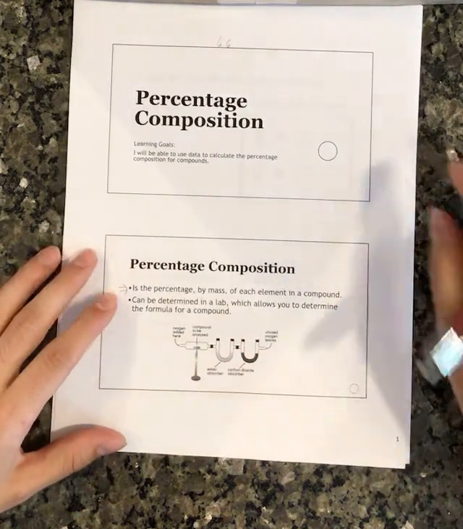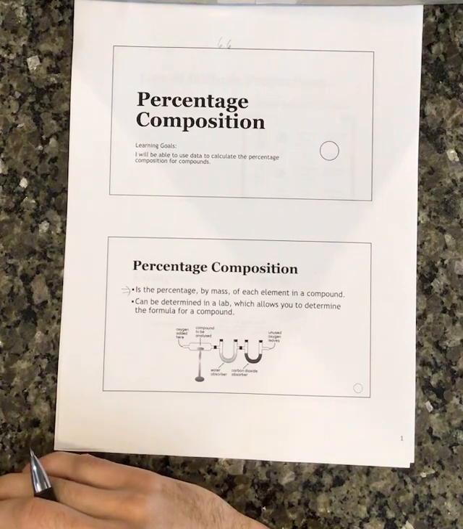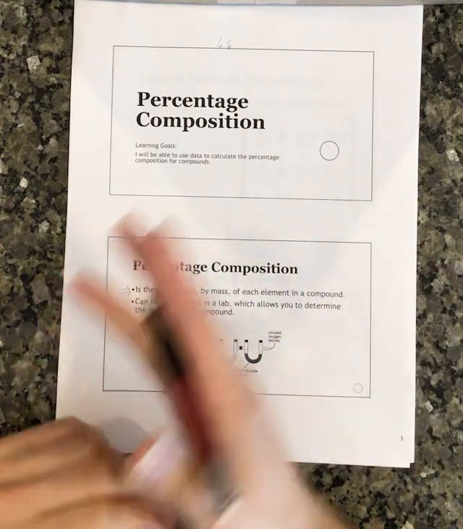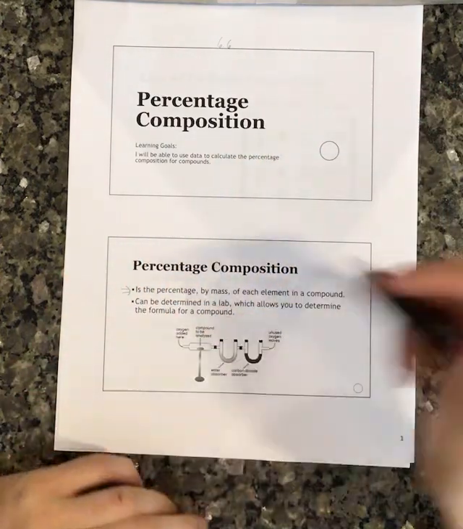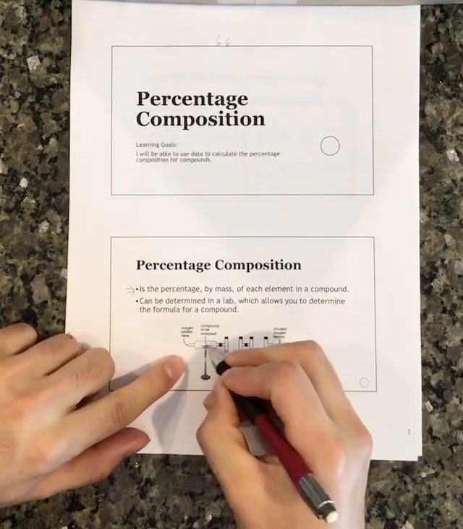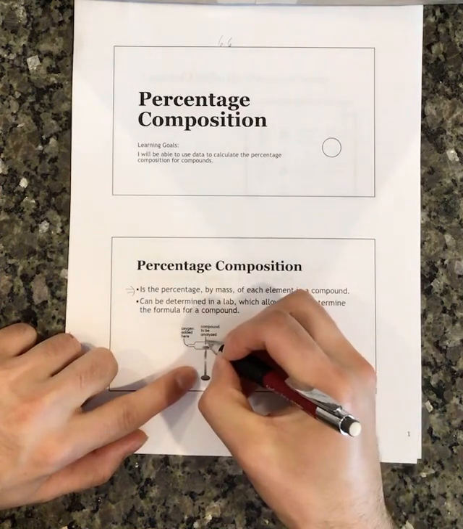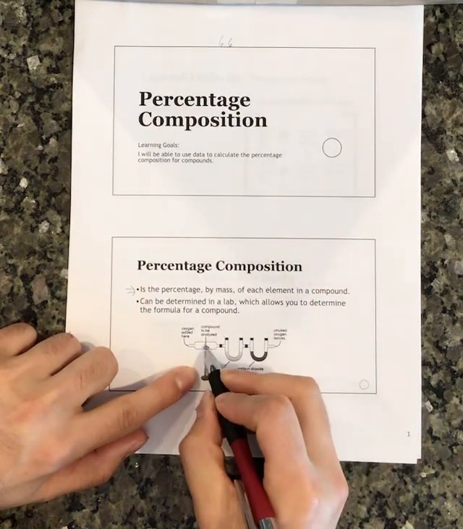Most times it's solid. So they'll give you this compound and they'll say, you need to figure out what percent or what type of compound you have. So how you do this, you're going to take that solid compound and put it in this machine. And once again, this machine is called a mass spectrometer. So you put that compound in here.